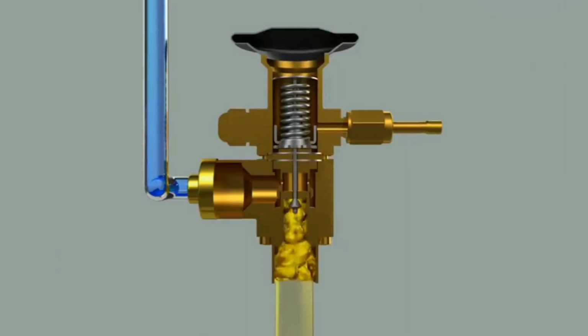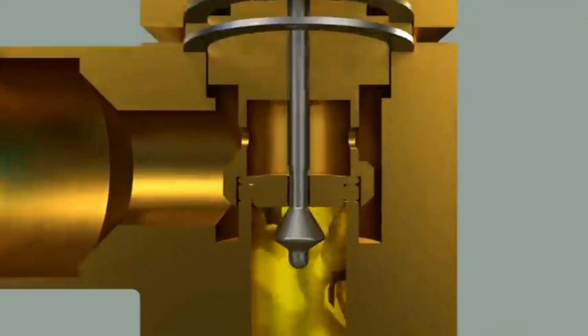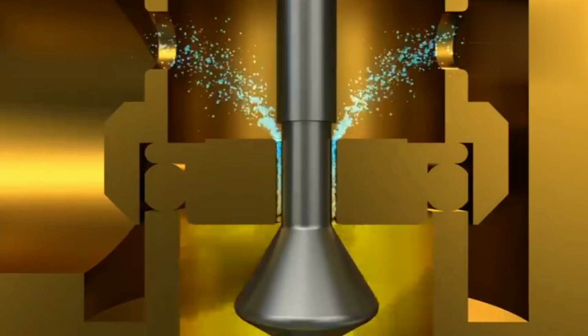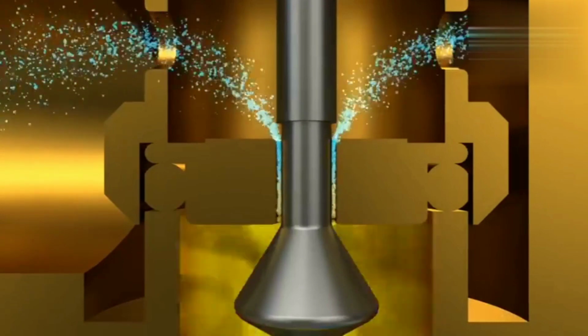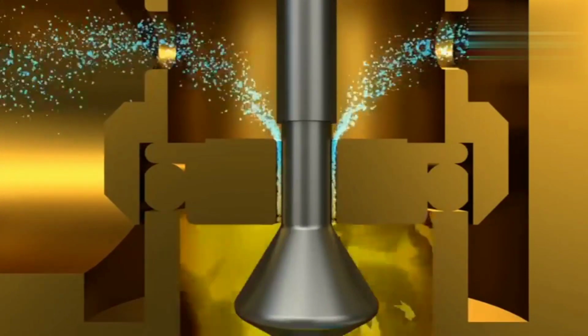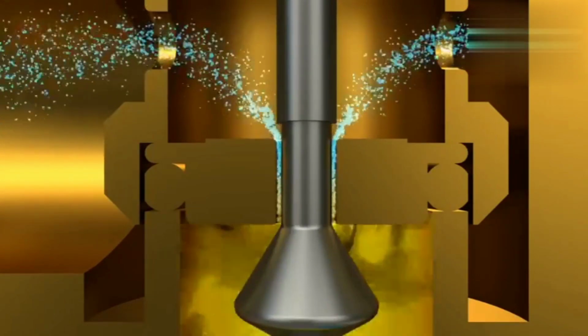The refrigerant which used to flow in a large space now passes through a narrow area, and its pressure drops as it goes. When the pressure drops, temperature drops dramatically as well. The cool refrigerant is now sent to an evaporator.